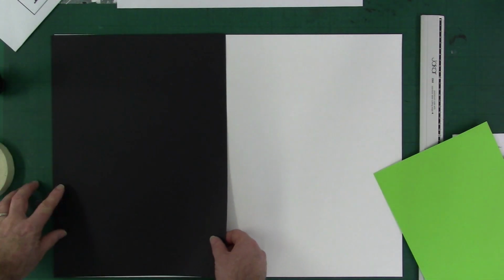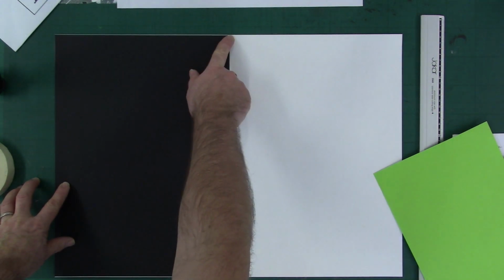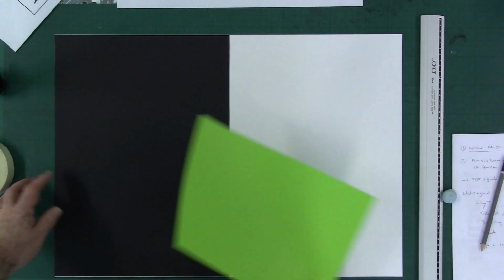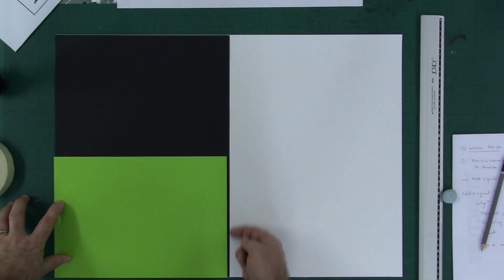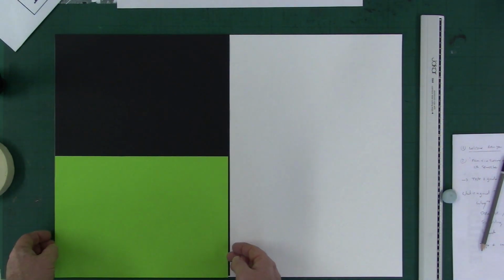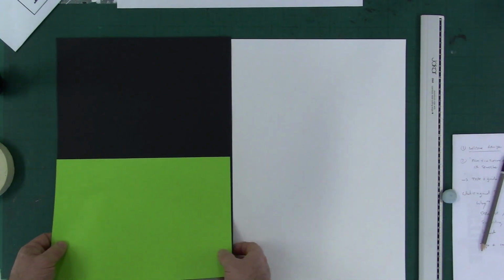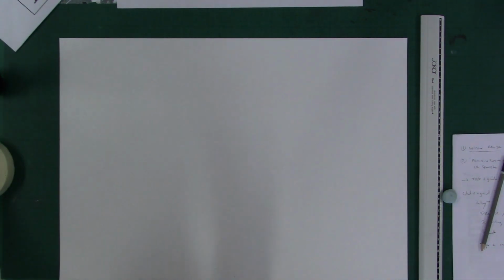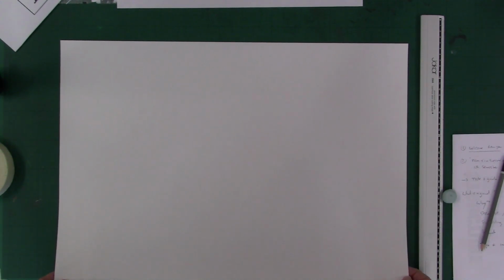This is A3, which is half that distance, which is 297, and this is 420, and then A4 works like that, and that is 297 by 210. It's as simple as that, and A5 is that again, and A6 is down again. So you need to begin to commit those measurements to memory.